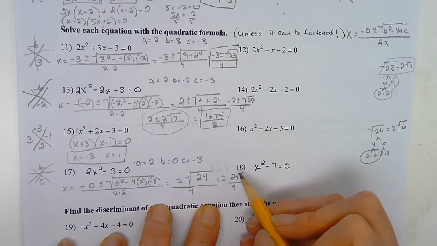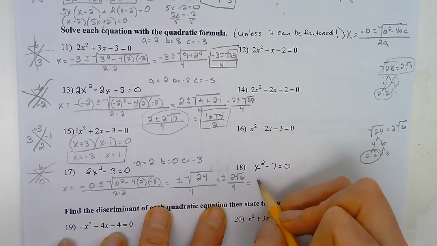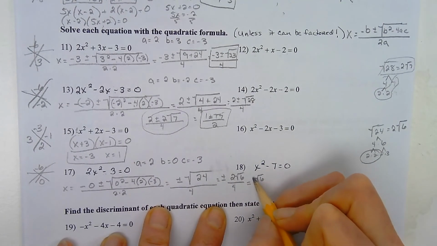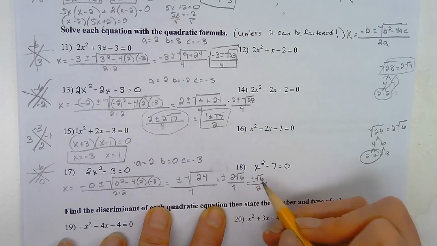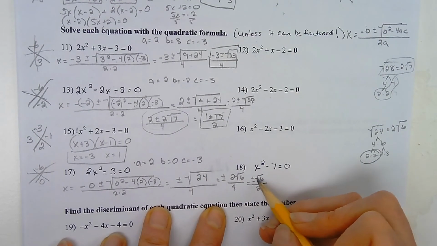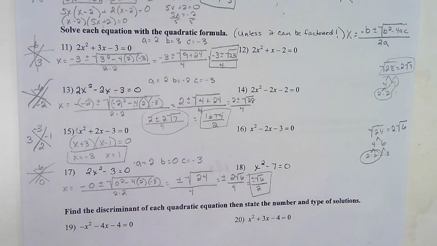Now this can be simplified a little bit further. 2 and 4 can be reduced, so it's plus or minus square root of 6 all over 2. I'm dividing this by 2 and this by 2, which becomes 1. So plus or minus 1 times square root of 6 over 2. And you try number 18.